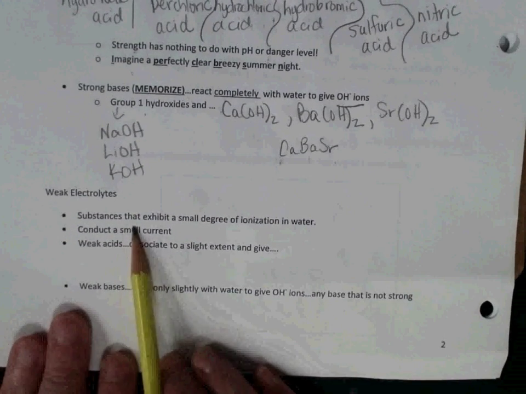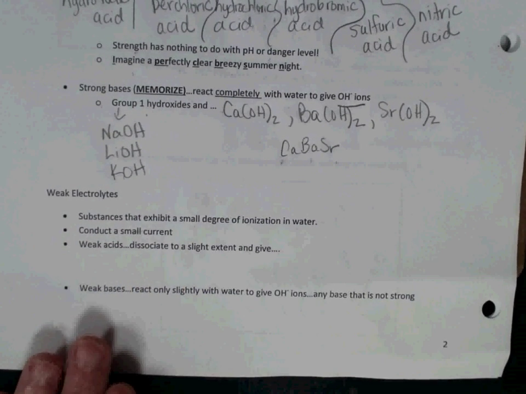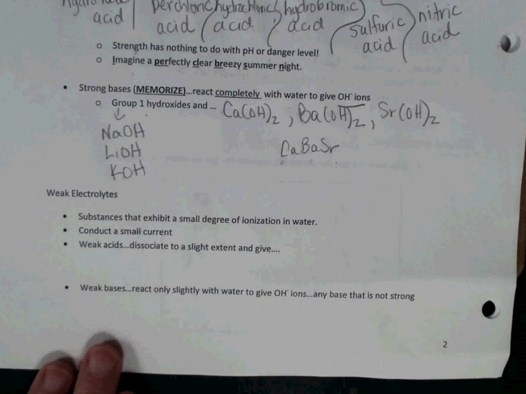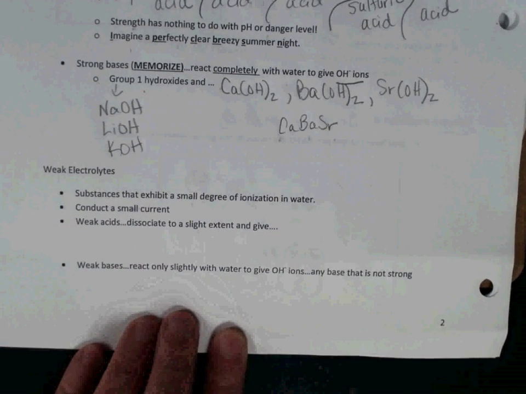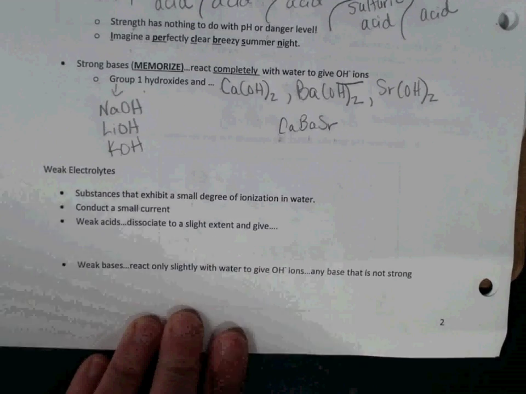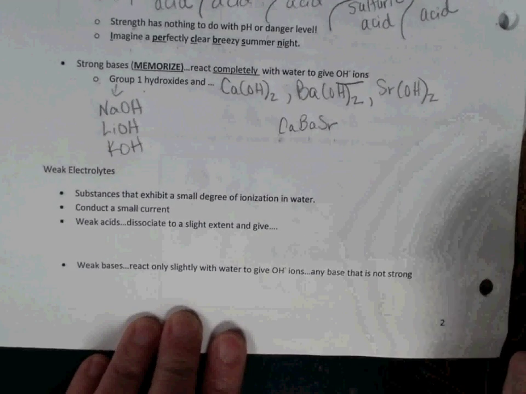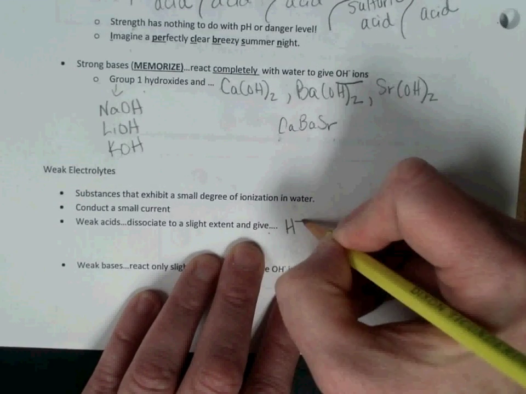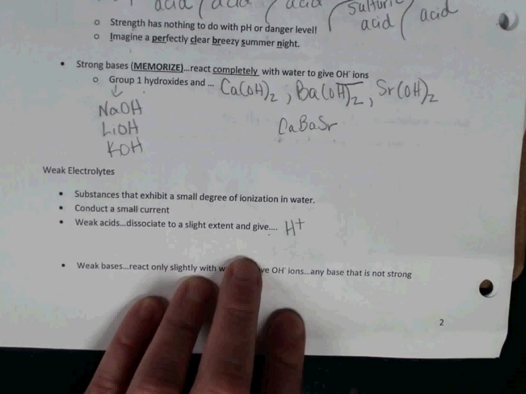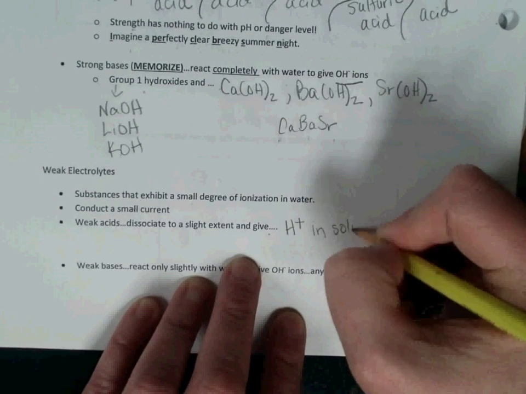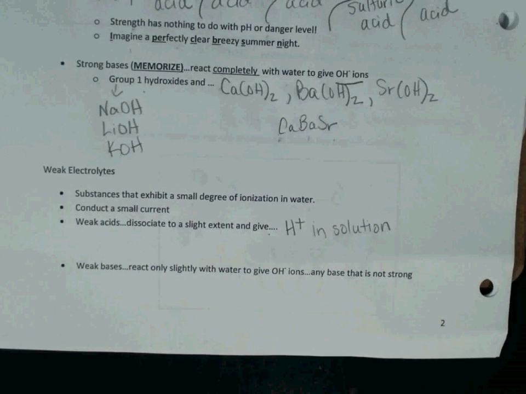All right, so those are strong electrolytes. What does weak mean? They exhibit a small degree of ionization, but they don't completely ionize. They don't completely dissolve. They conduct a small current. Now, when we talk acid-base, we don't have precipitate, and we're gonna get there, hang on, okay? All right, weak acids dissociate to a slight extent and give, what's this right here? Hydrogen ion, right? Okay, in solution.